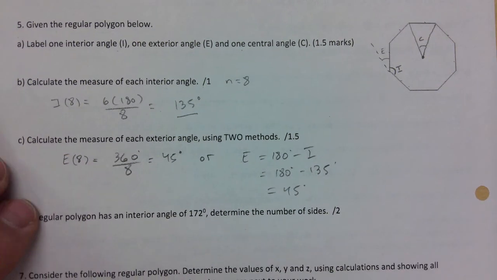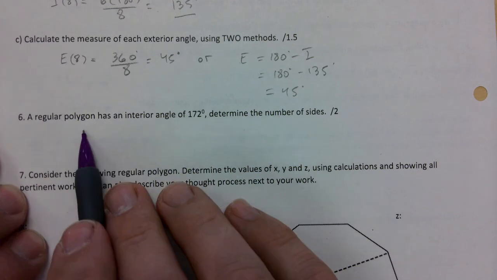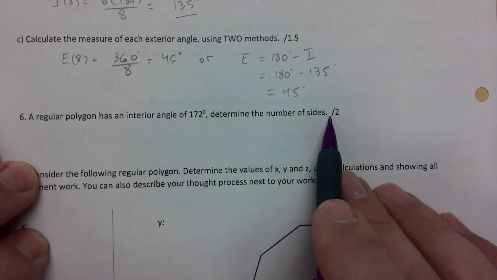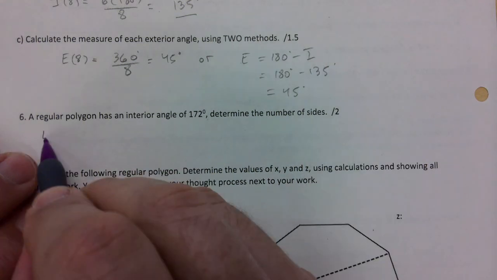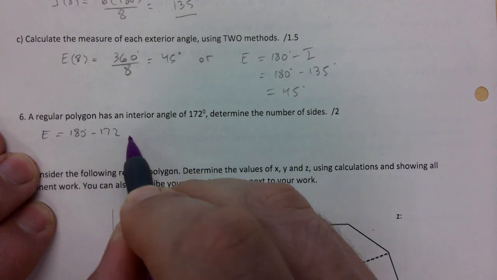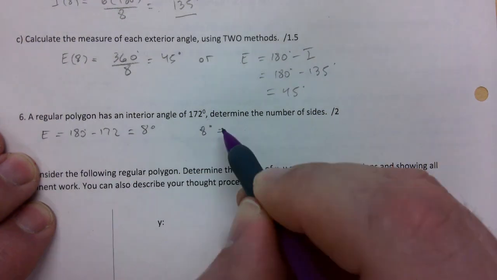A regular polygon has an interior angle of 172. Determine the number of sides. I find that the exterior angle is 8 degrees. So we say that 8 degrees, right? The exterior angle is equal to 360 over n.